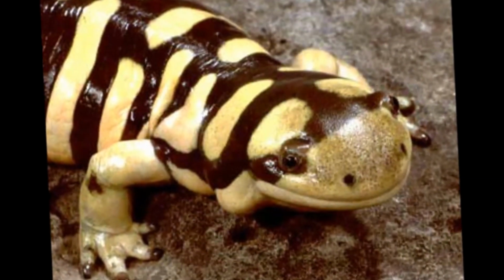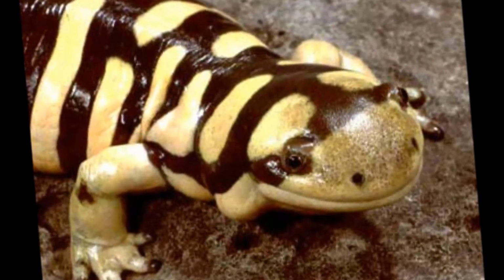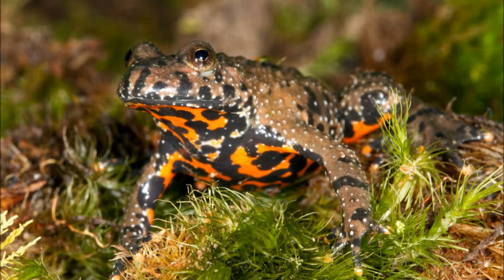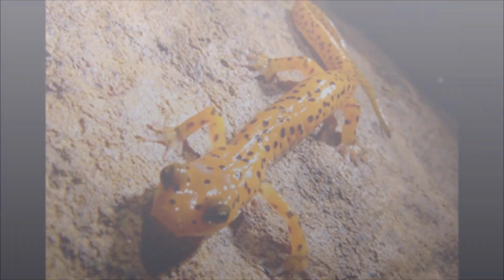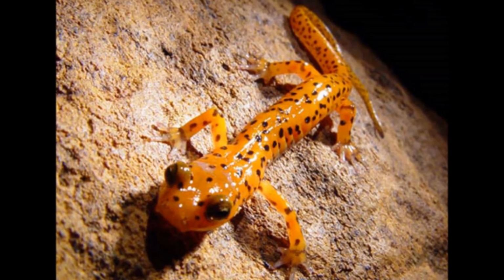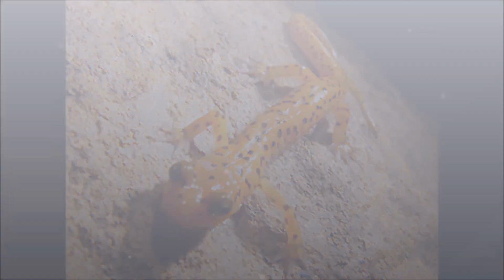Amphibian means double life. The early part of an amphibian's life is spent in water, and usually as they get older, they also spend time on land. Think of a tadpole turning into a frog. This process is called metamorphosis.